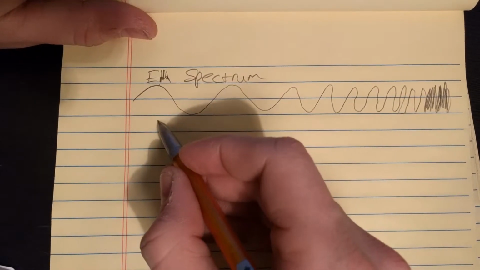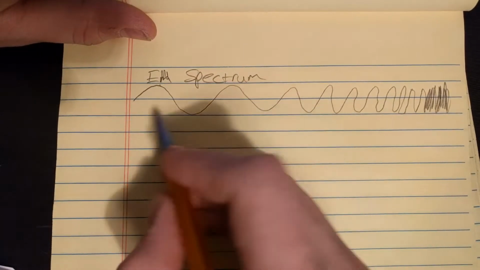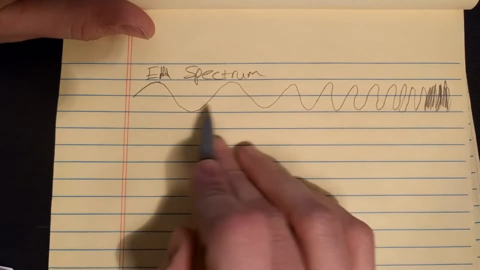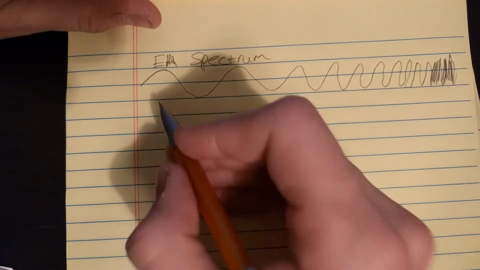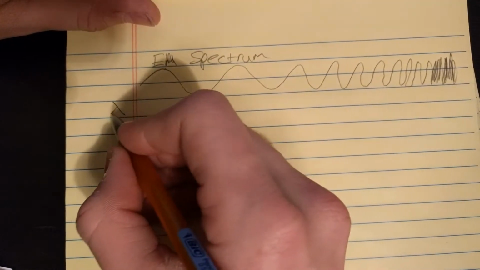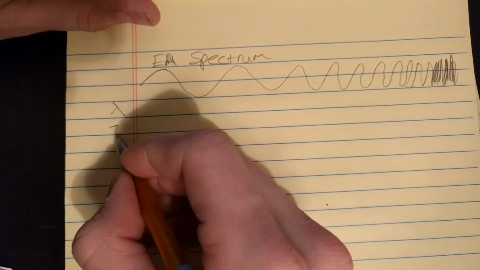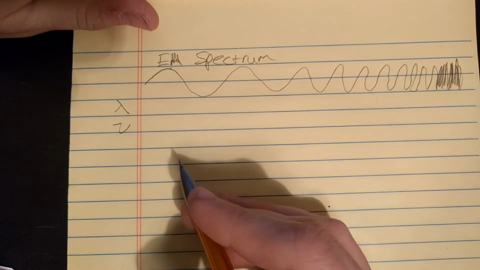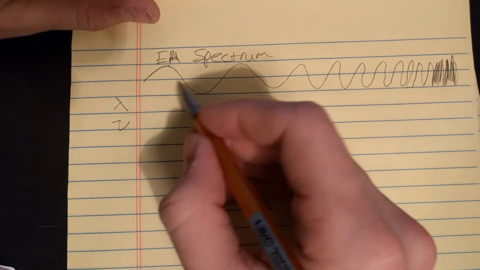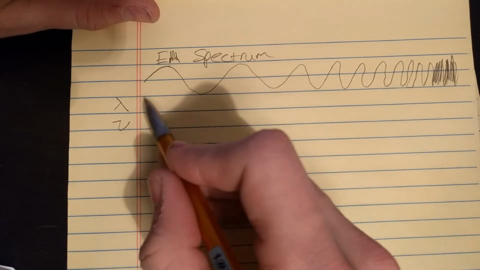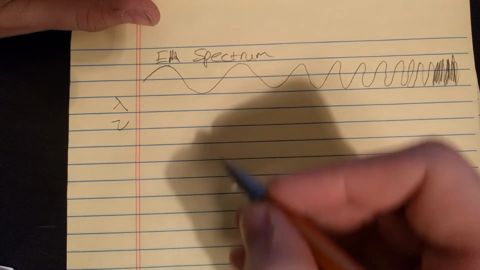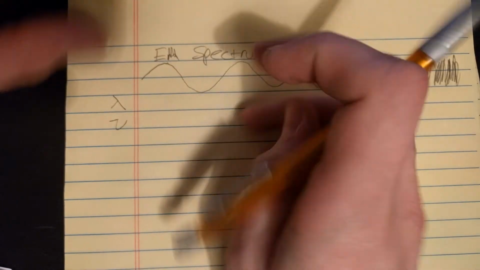So the longest light wavelengths, so notice the wavelengths over here are long, the wavelengths over here are short. So let's call lambda, it's wavelength, nu is the frequency. So we have long wavelengths over here, we got small frequencies over here. In this region, let me draw this one more line down.